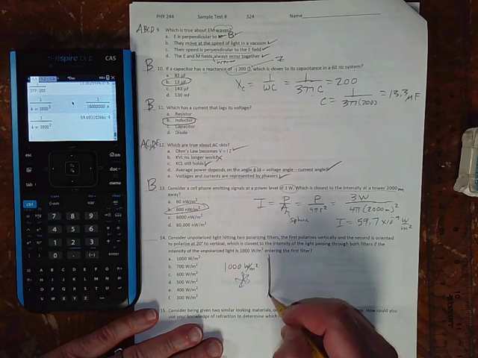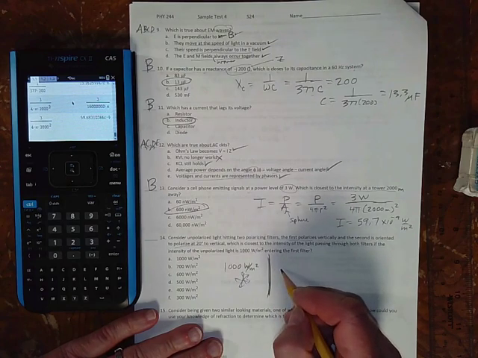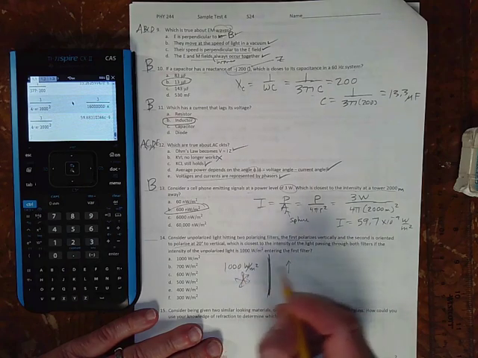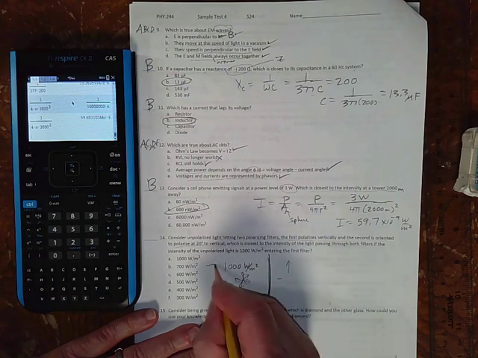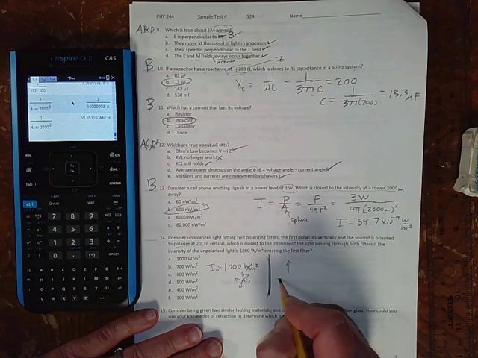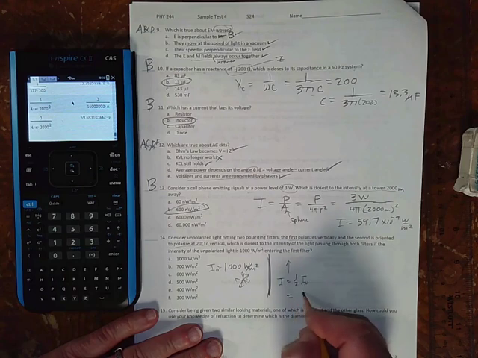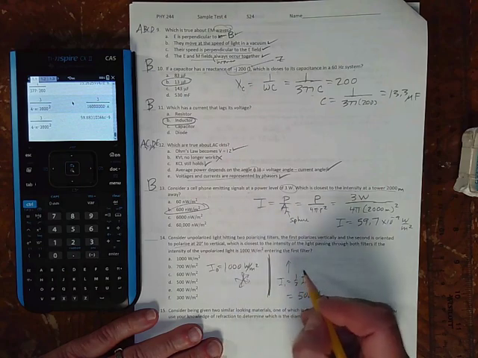Then we got vertical, and so the light coming through ends up being just vertical. When we go from unpolarized to polarized, if we call this I0, this I1 will be just half of I0, so it'll be 500 watts per square meter.